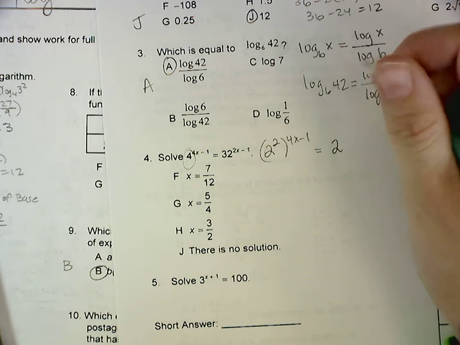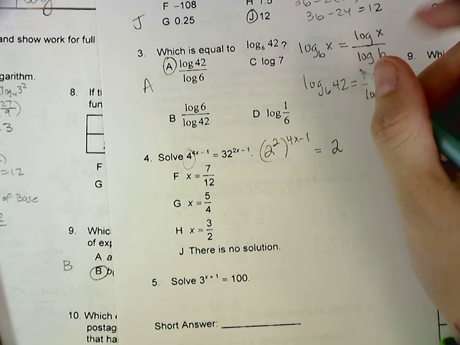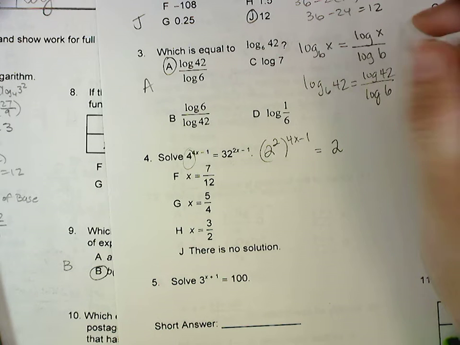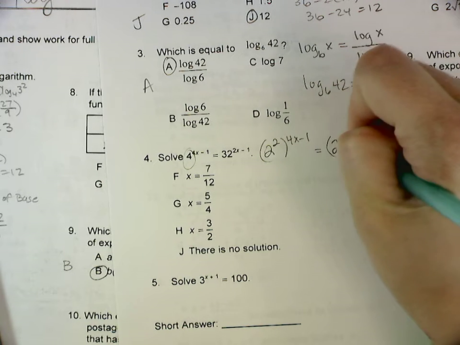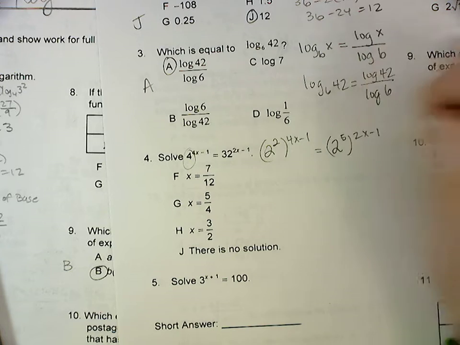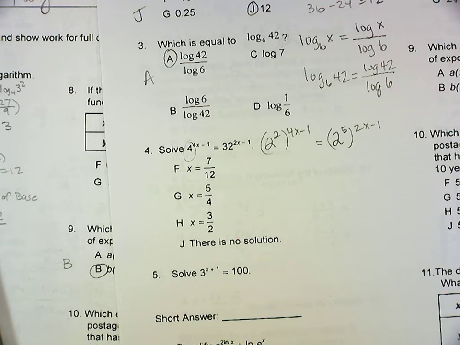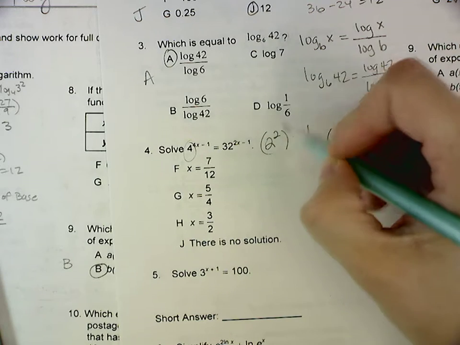So you can't divide it because it is an exponential function. If it was times, then you could. So 2 to the 5th is going to be 32. Now, if bases are the same, what do we know about the exponents? They have to be equal. So then I can distribute.